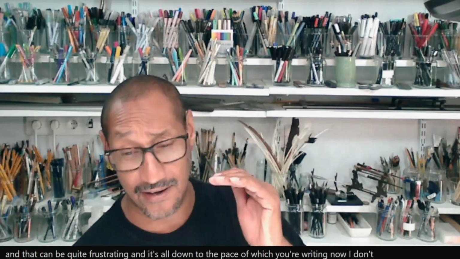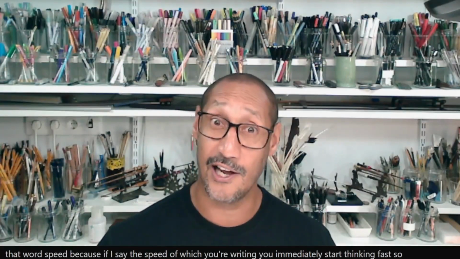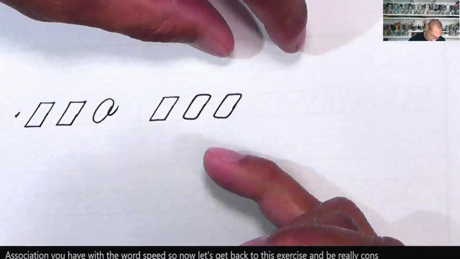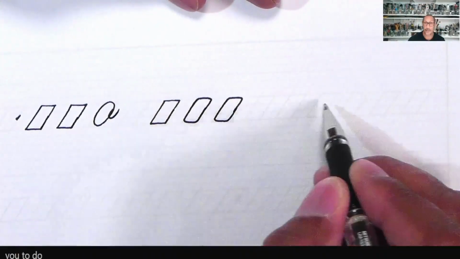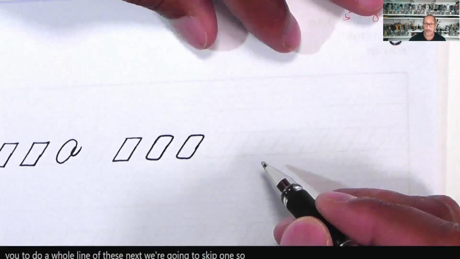Now, I try not to ever use that word speed, because if I say the speed at which you're writing, you immediately start thinking fast. So I always try to say slow and slower, or even slower. I use the word pace more than I would use the word speed, because of that association you have with the word speed. So now let's get back to this exercise and be really conscious. I would want you to do a whole line of these.